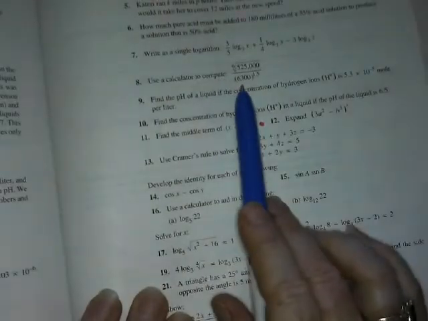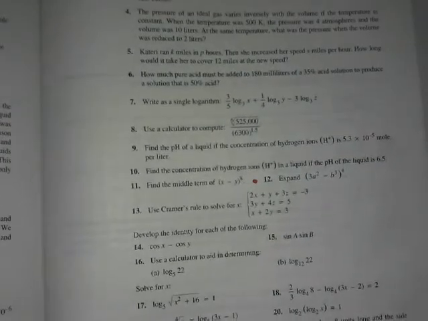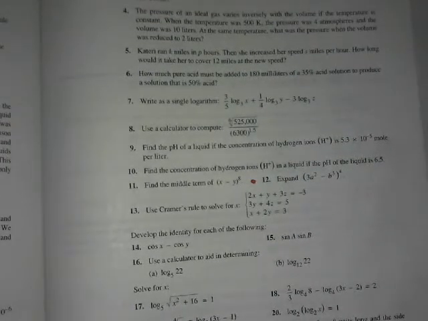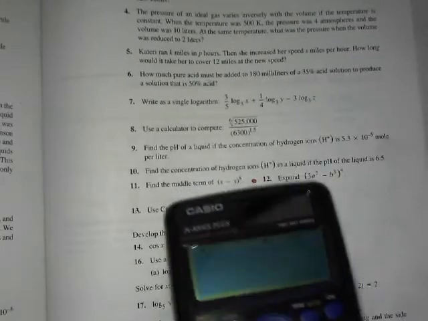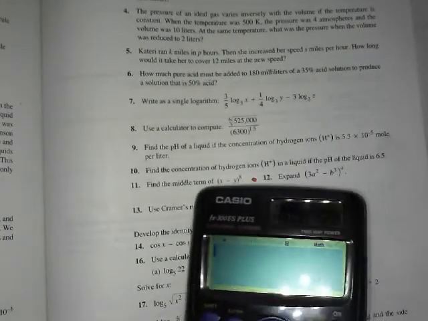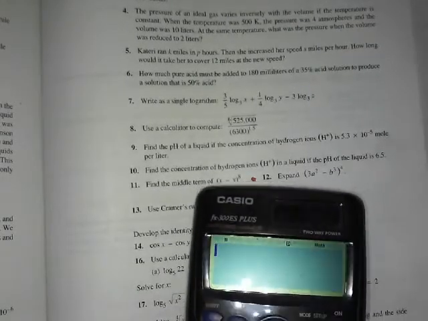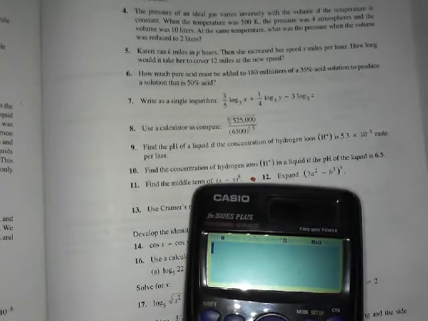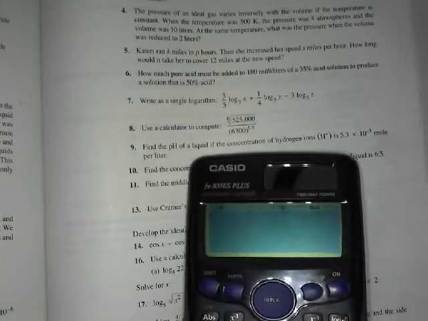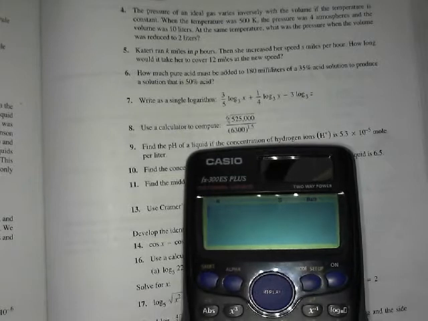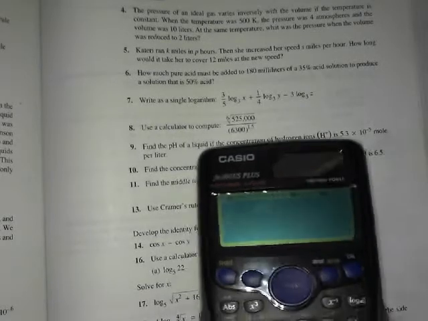Okay, so 103, number 8. This one just wants us to use a calculator. You guys know how much I love my calculator. I think my calculator can totally do this. There's no trick to it. They just want us to use a calculator. Figure out how to use your calculator for this. I have some special buttons. I don't know if any of you have the same calculator as me, but I'm going to use my fraction button.